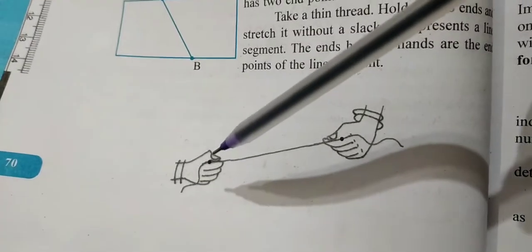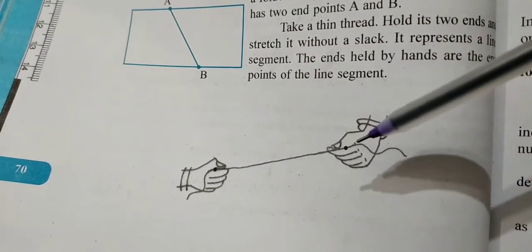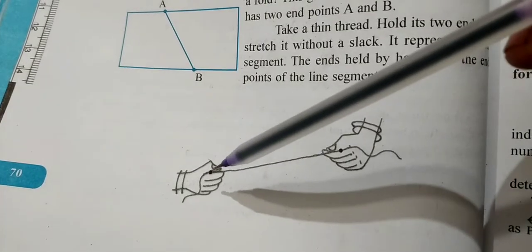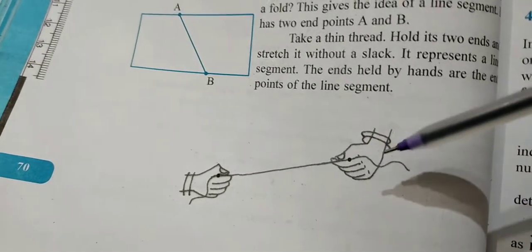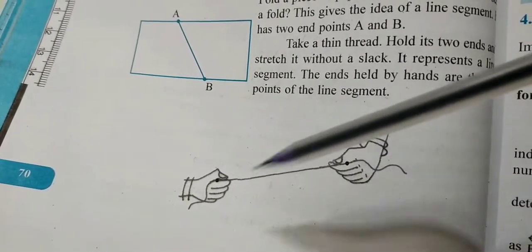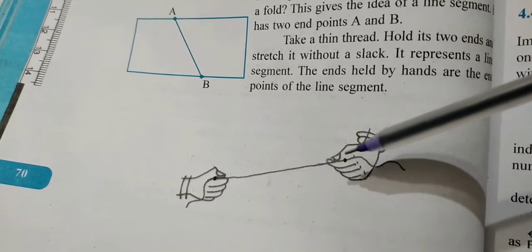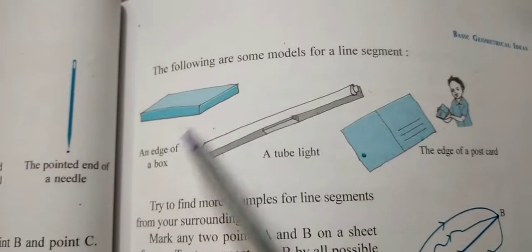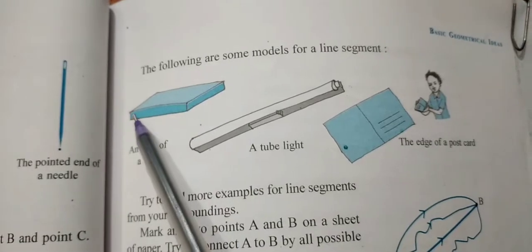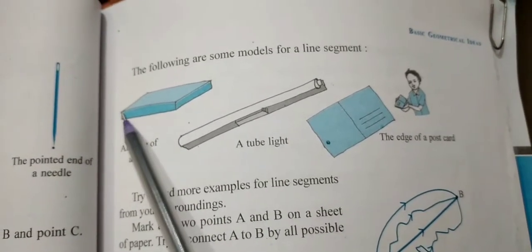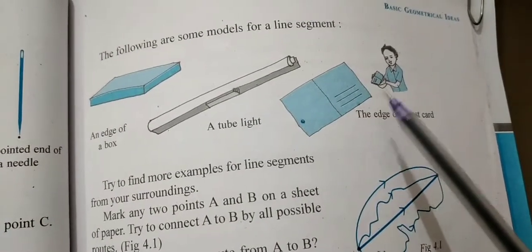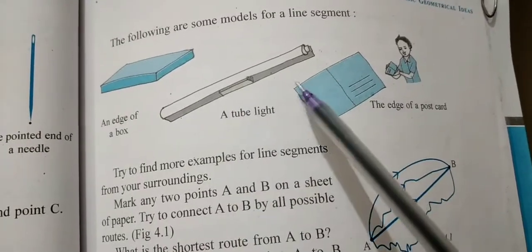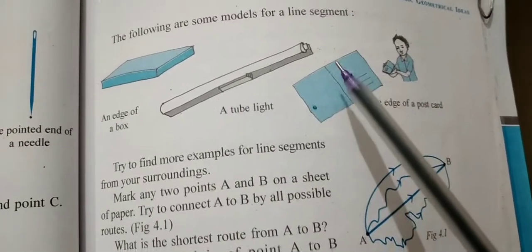Similarly, you can see this figure. This is how you have to stretch the thread, and the two points where you are holding it, if we count them as endpoints, then what will this be? This piece of thread will be considered a line segment. In the same way, you can see here the picture of an edge of a box. This border is called an edge. Then a tube light, the edges of a postcard. So they represent line segments, which have two endpoints.